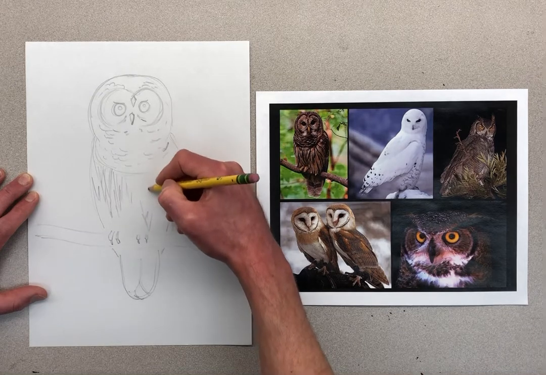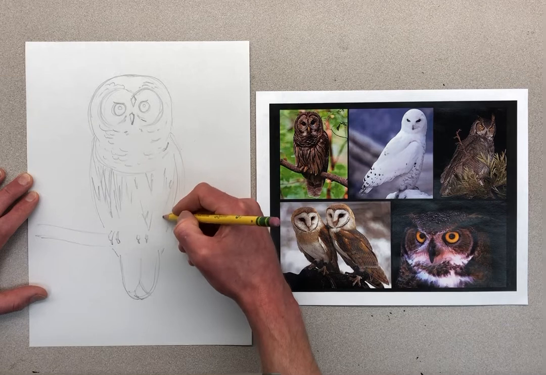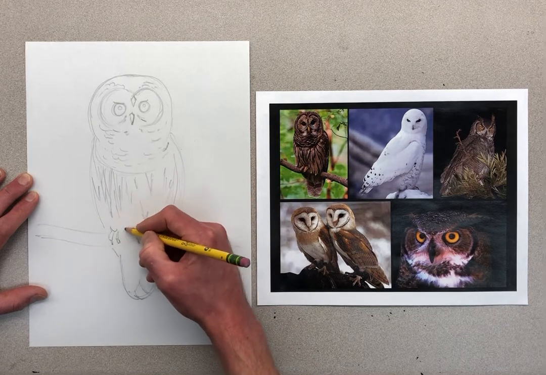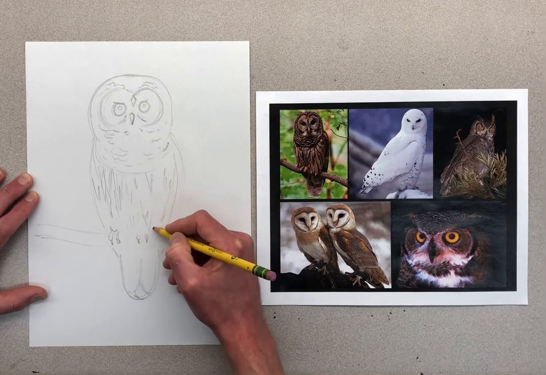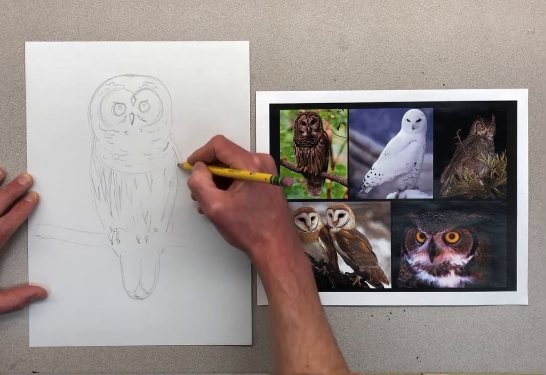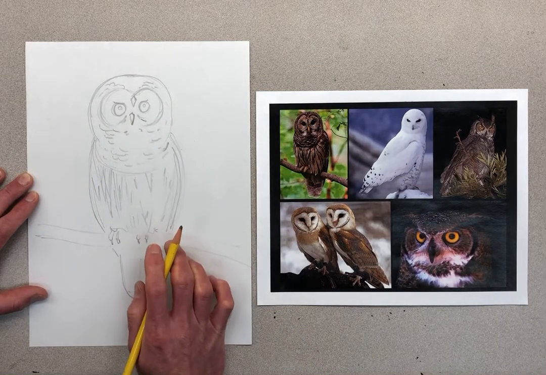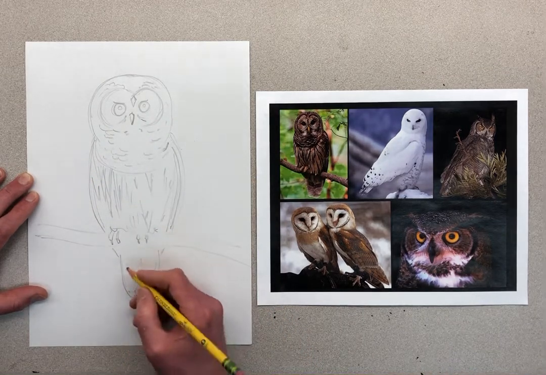So I keep looking for a line, and then I draw it, I look for another line, and I draw it, I look for another line. So please continue to look up at the screen, so you're trying to make it look as real as you can. I'm drawing it faster than you're gonna probably draw it. So don't feel like you need to go this quickly.